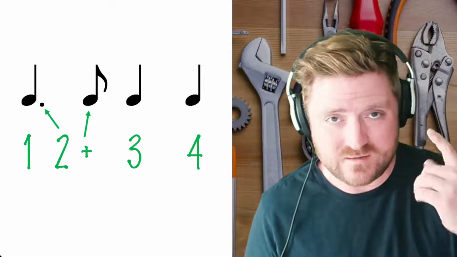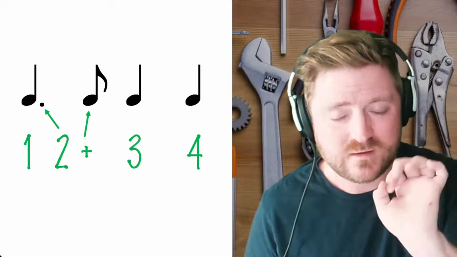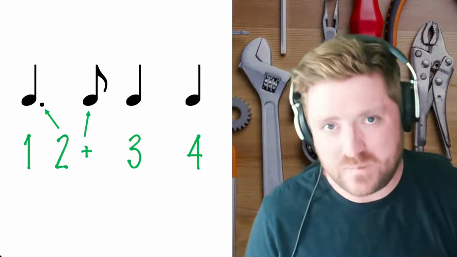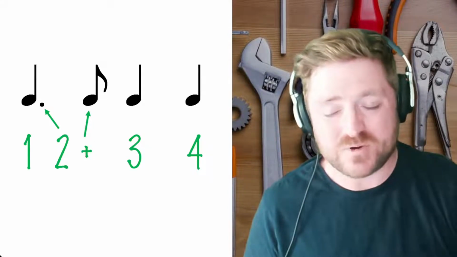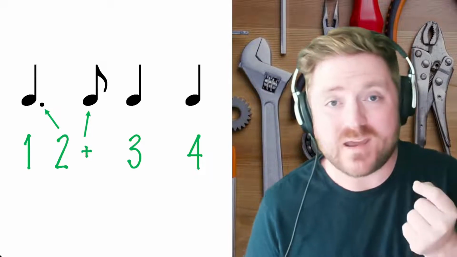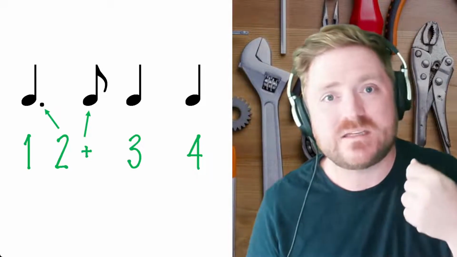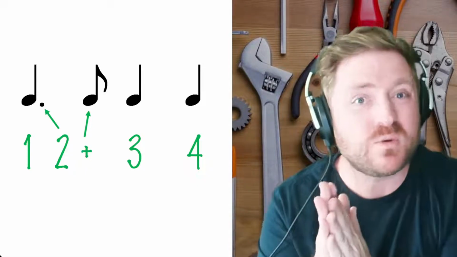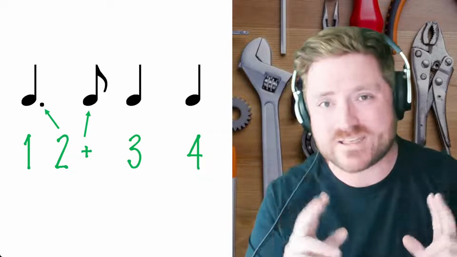So if the single dot with the line is a single beat, if you add a dot, it's 1.5 beats. If you've got a note that is, for example, an eighth note, a quaver, it's a half beat, it becomes 3/4 of a beat. Okay, so the dot adds 50%.